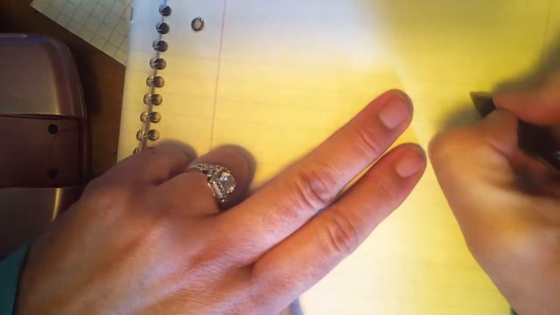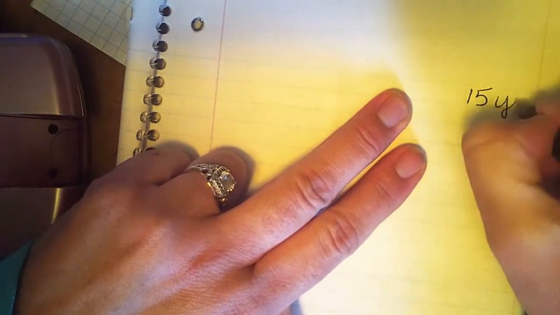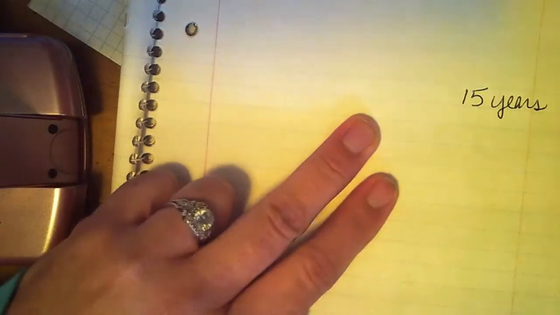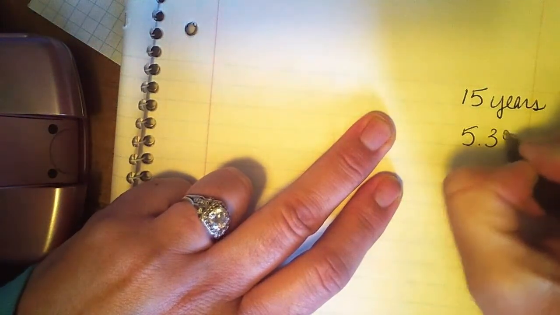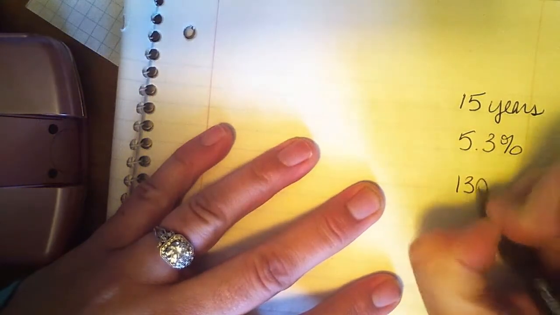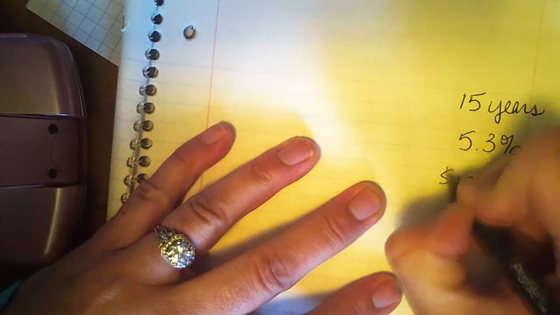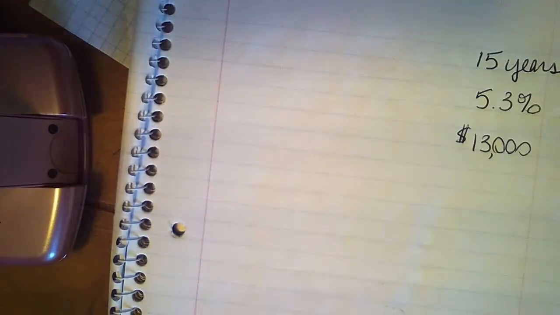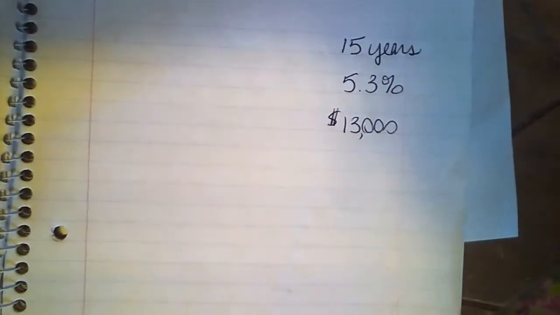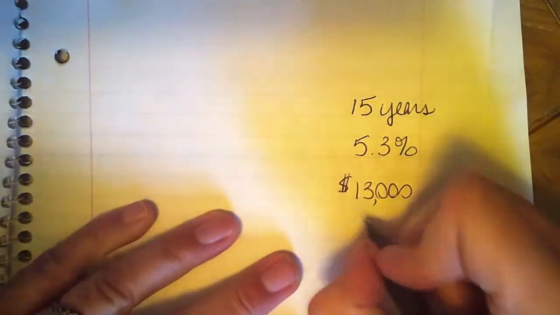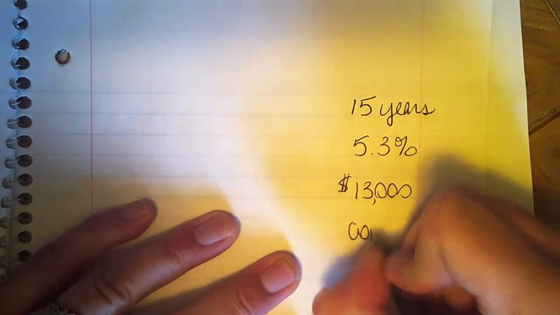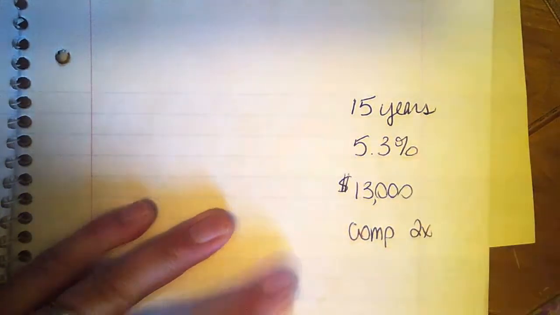I'm given a 15-year bond at 5.3%, and my price is 13,000. A zero coupon bond is just defined to be compounded semi-annually, or twice a year. So we're compounding twice per year.